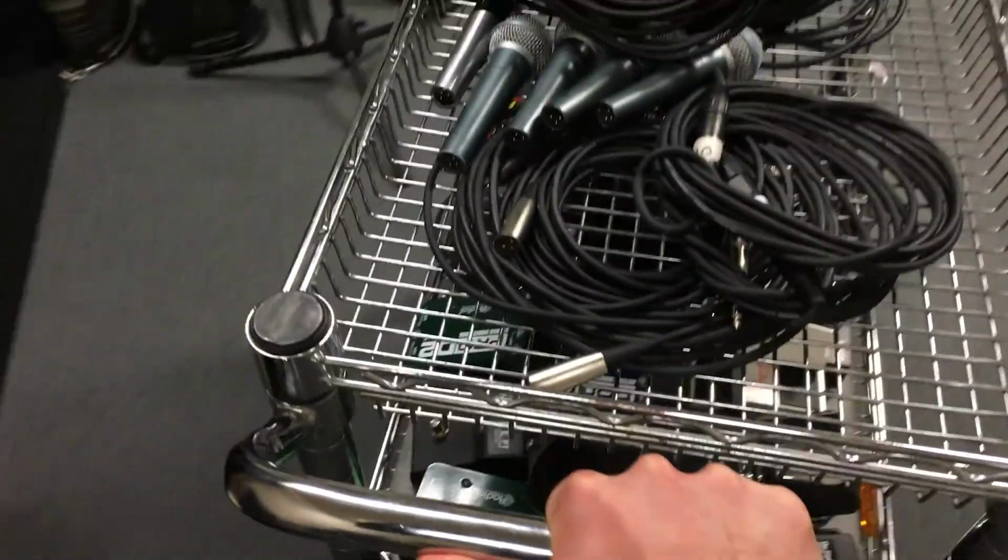So this is the room where all our music instruments are, and in general where we keep all our stuff. It's not necessarily the cleanest room, but we try to keep it clean.